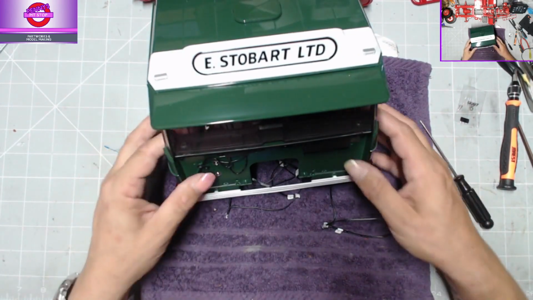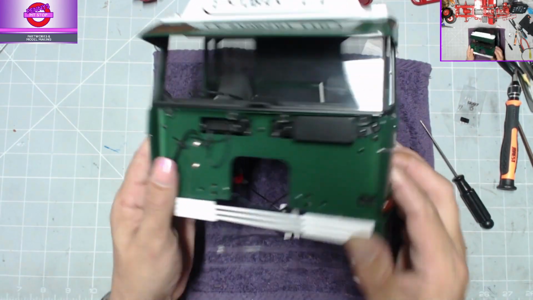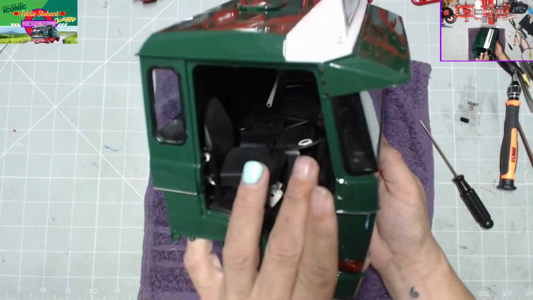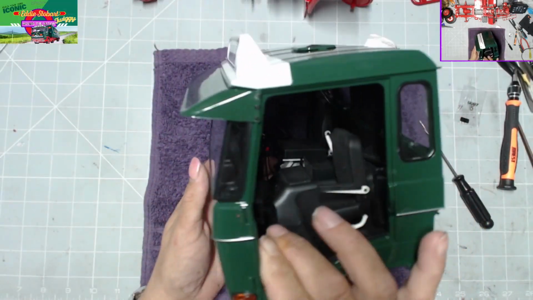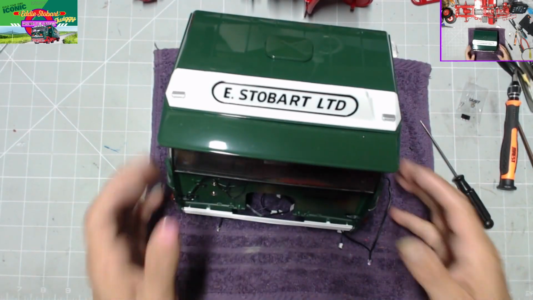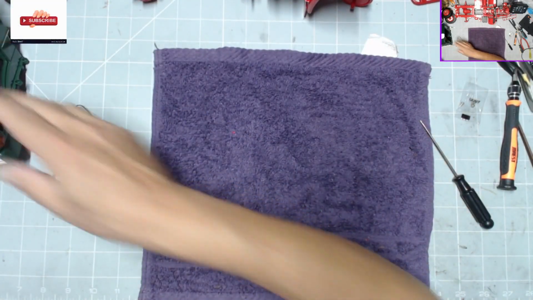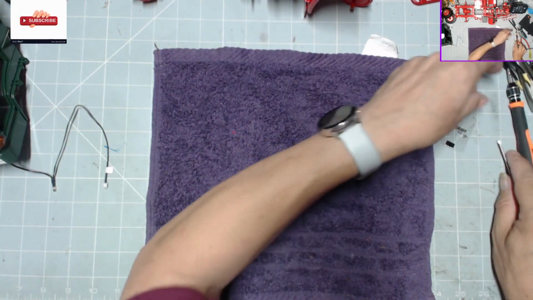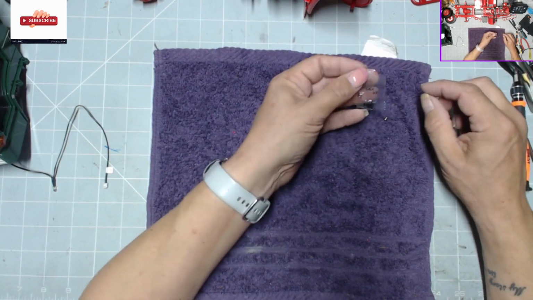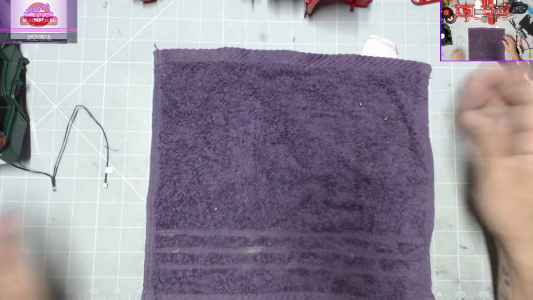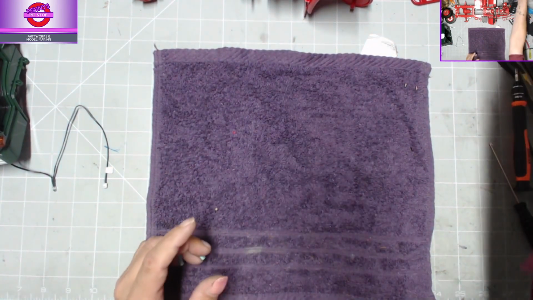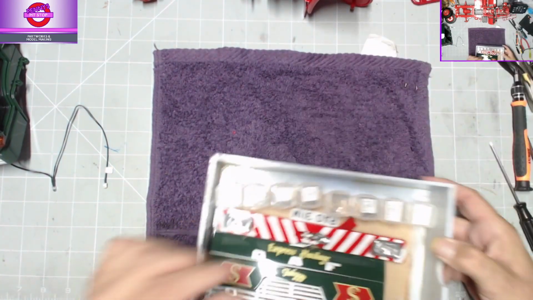Right guys, so that's it. Small details to the cab, really made that nicer, really happy with that, and it's just adding a little bit to it each time. Right, so next step, we need to do some work on the chassis, and I'm going to get my 2 screws ready, because there's only 2 screws left in the pack. So what we need to do, does anybody remember this?